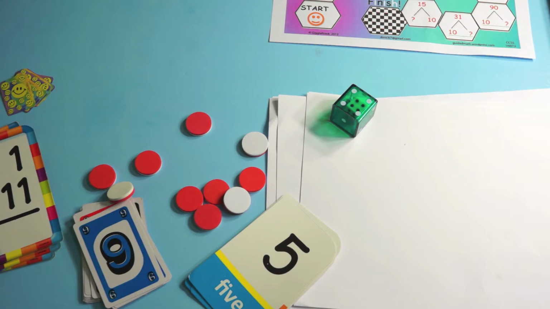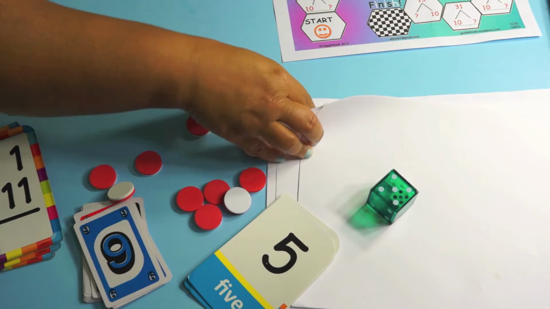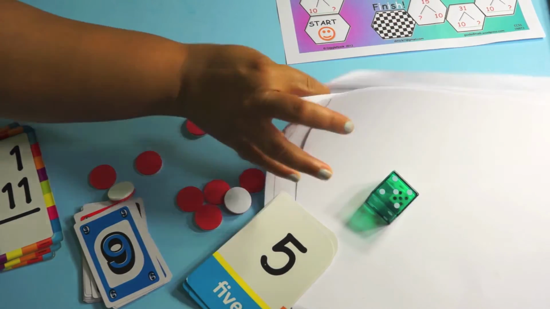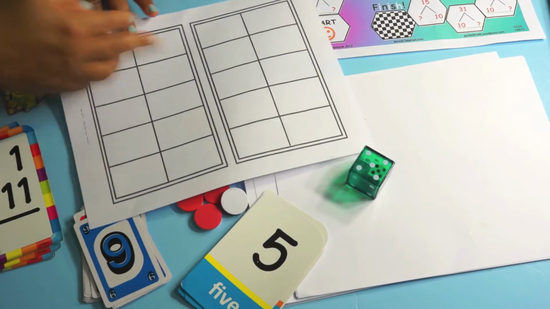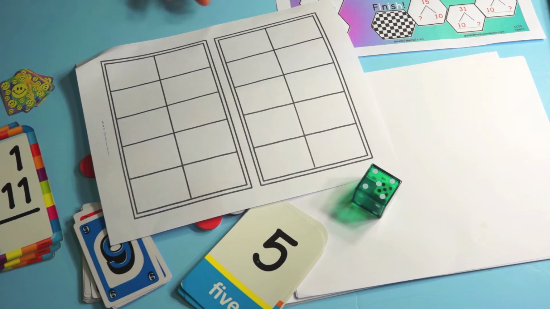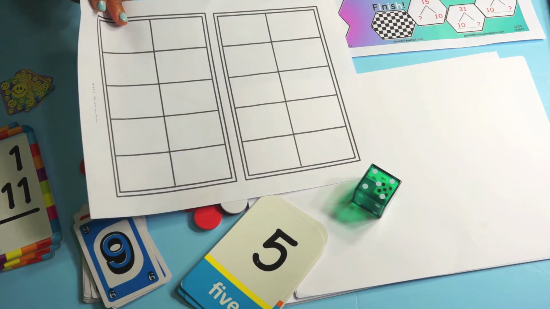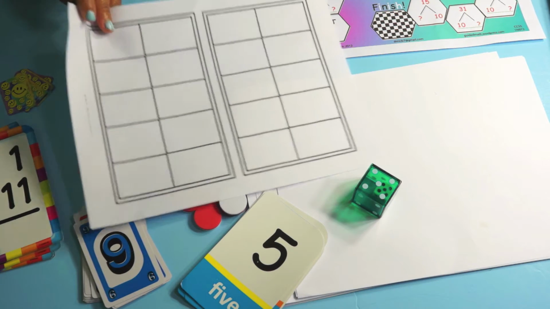And after you do a lot of work with the 10 frame, you are then going to work with the double 10 frame. The double 10 frame is just 2 10 frames together. You'll do a lot of work with that, where you'll have the kids build numbers through 20. So make sure you have a 10 frame and a double 10 frame, and that you're working with those. A lot of programs don't really use a double 10 frame. It's really necessary in second grade when you're trying to build those facts through 20.